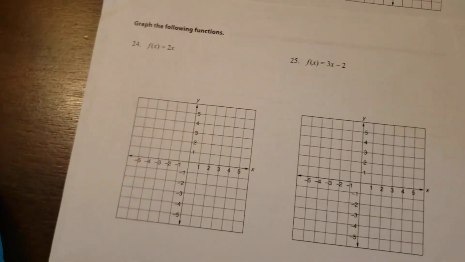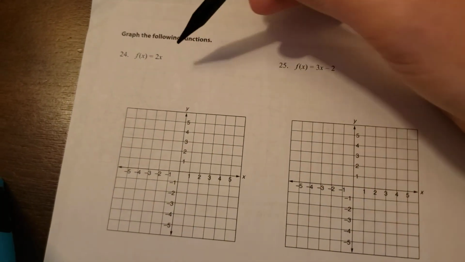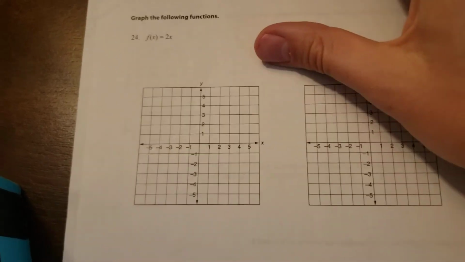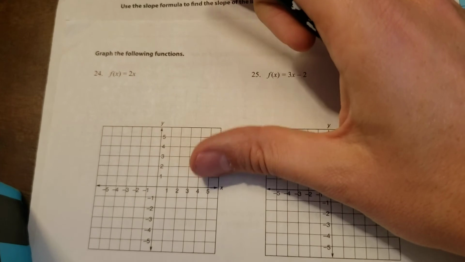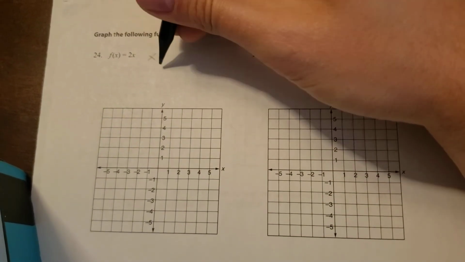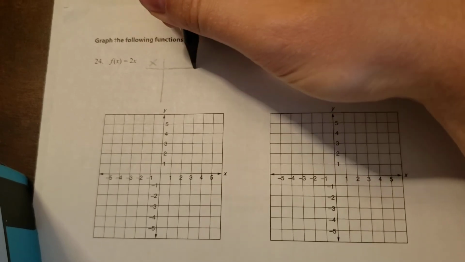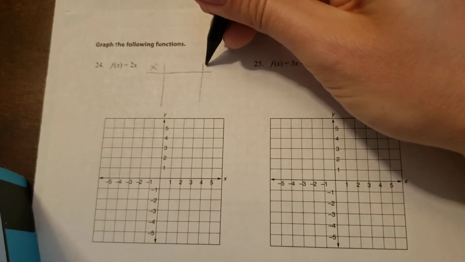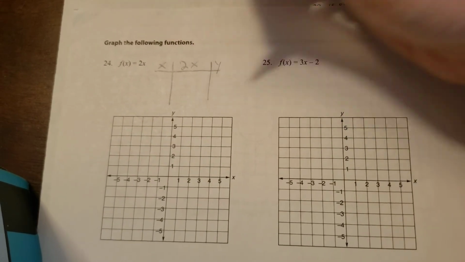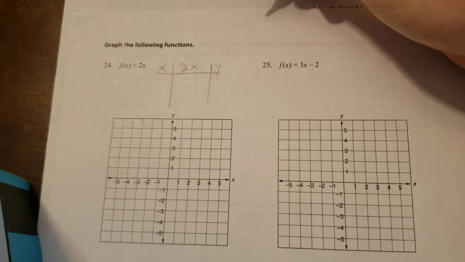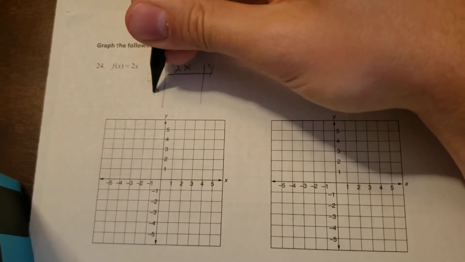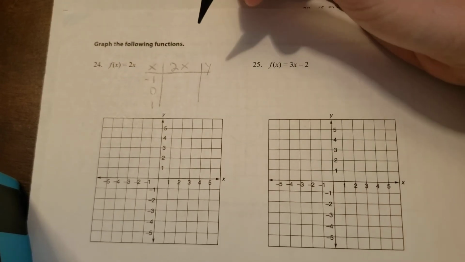Okay, moving right along, graphing the following functions. Now, it does not give us x values, so I'm still going to make a t-chart. That's different than a t-pose, right? I hope I just made you guys cringe that I know what a t-pose is. Okay, now what x values am I going to use? Well, I'm going to use the 3 simplest that I know: -1, 0, and +1.